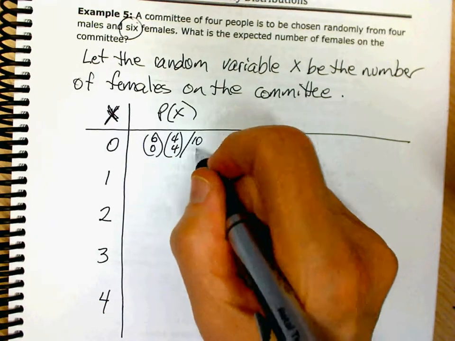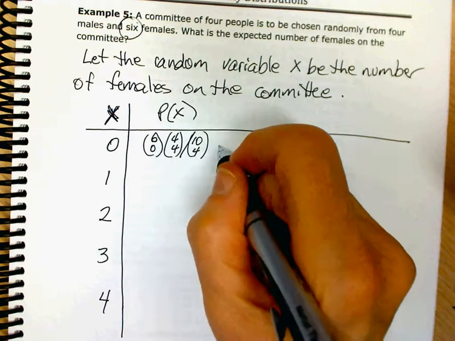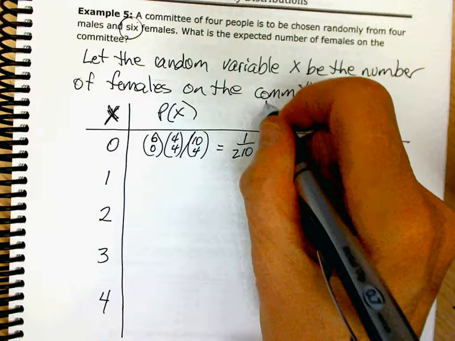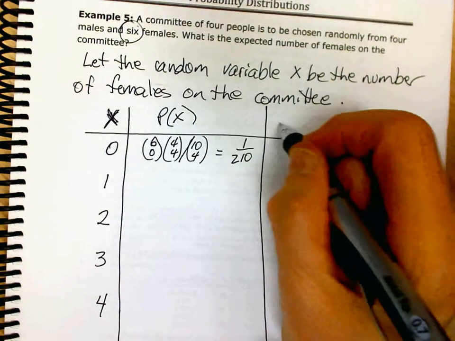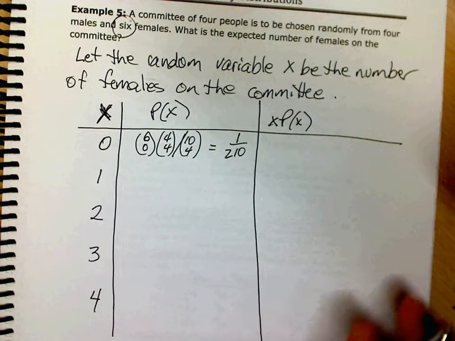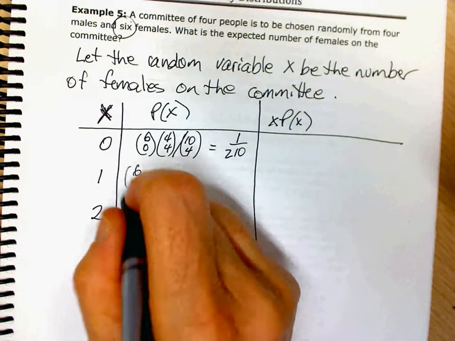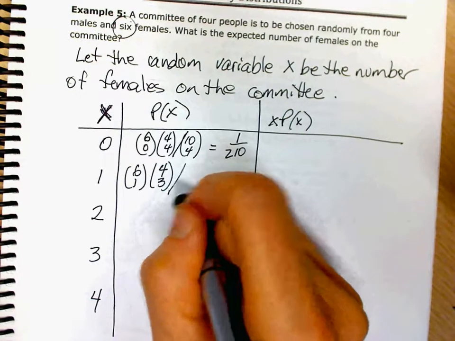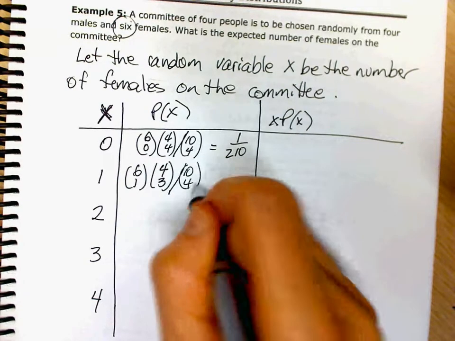And that equals 1 over 210. Then we'll do xpx here. Okay, here we'll go 6 choose 1, 4 choose 3, 10 choose 4. And that equals 24 over 210.